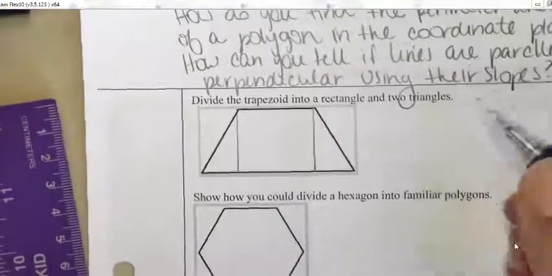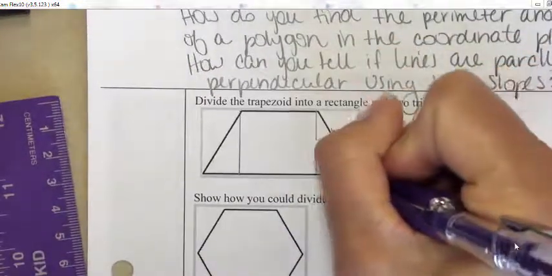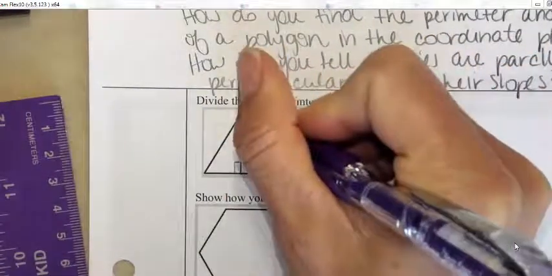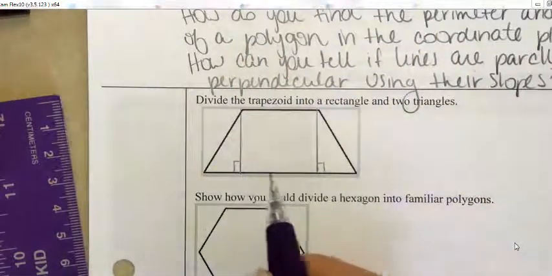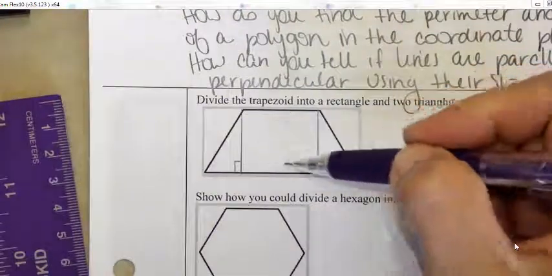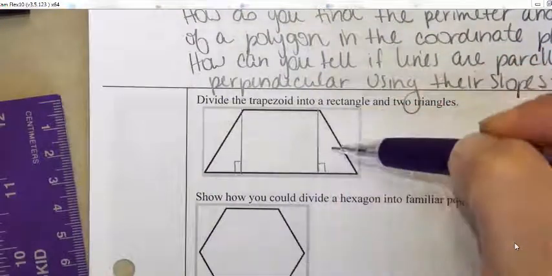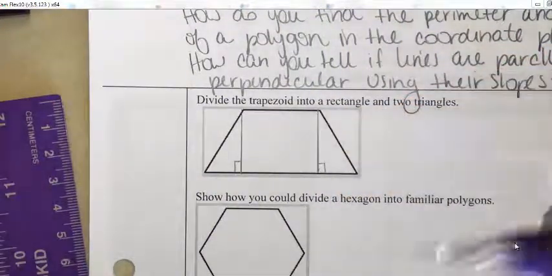then if you knew more information about this, well, I'd have two right triangles. Maybe I would know what the height was. Maybe I would know what this length was. Maybe I'd know this middle piece. And I could basically find the area of this rectangle, the area of these two triangles, and I'd be able to find the area.